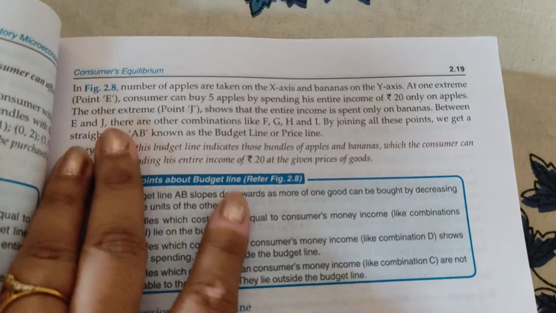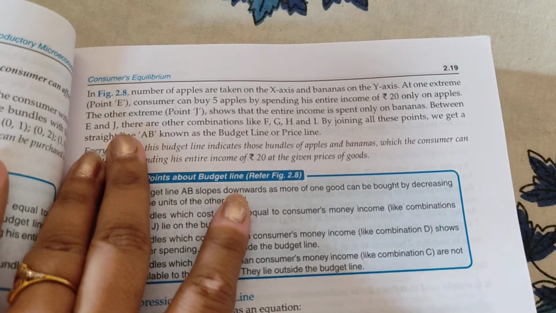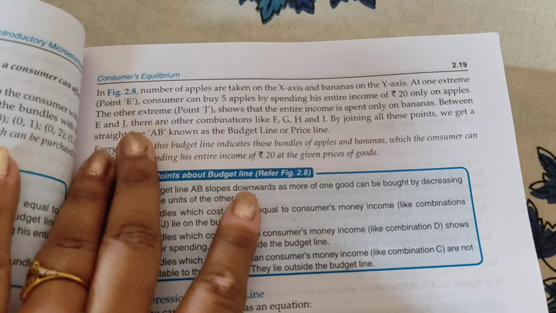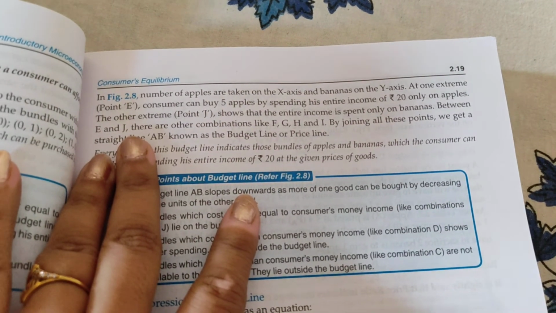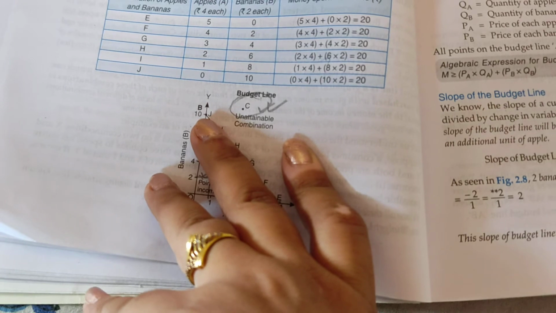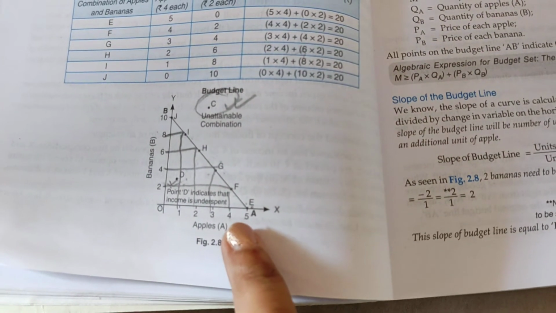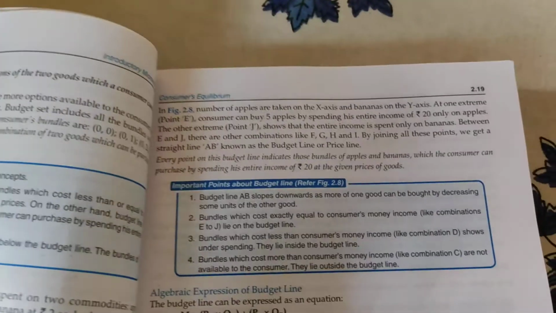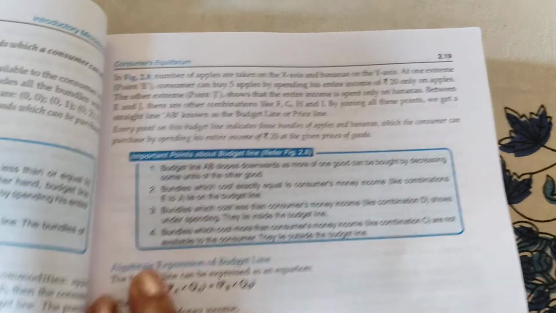Now we will be doing the description of the diagram. In figure 2.8, the number of apples is taken on the x-axis and bananas on the y-axis. At one extreme, point E, the consumer can buy 5 apples by spending his entire income of rupees 20 only on apples. The other extreme, point J, shows that the entire income is spent only on bananas, that is 10 units of bananas and 0 units of apples. And here 5 units of apples, 0 units of bananas. These are the extreme conditions.